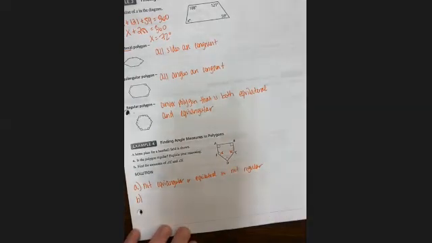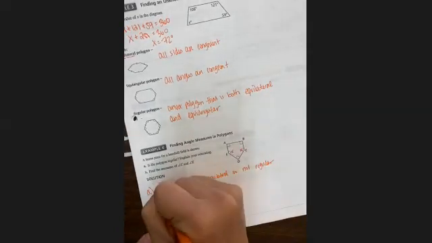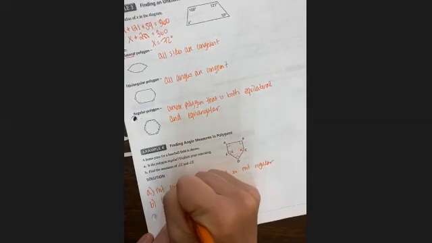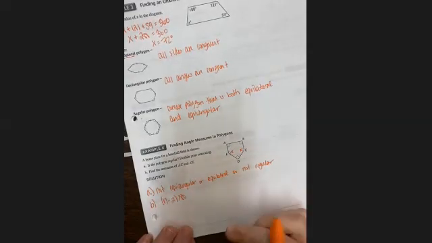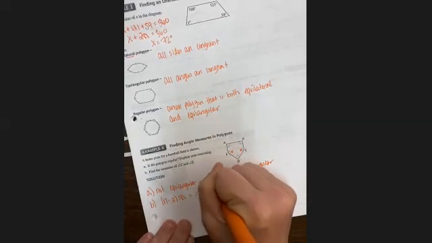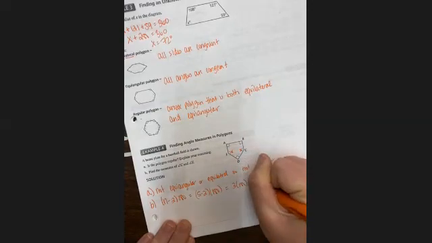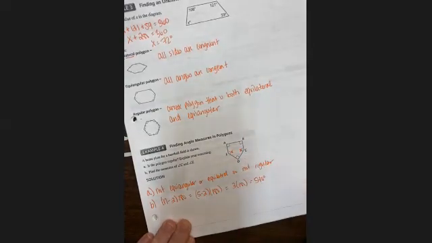So I'm going to count the number of sides. So I have 1, 2, 3, 4, 5 sides. So I'm going to do n minus 2 times 180. That's going to give me 5 minus 2 times 180, which is 3 times 180. And that will give me 540 degrees.